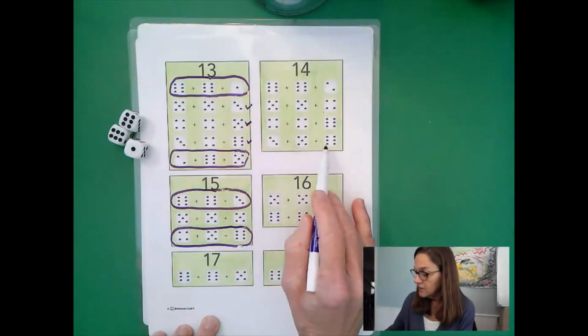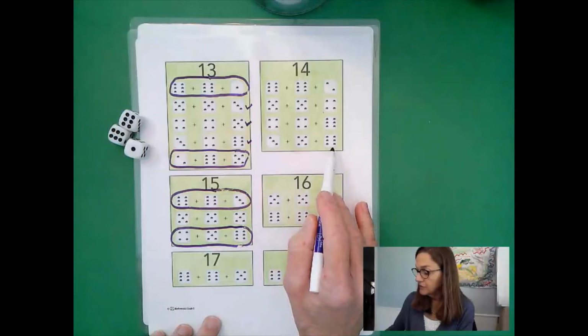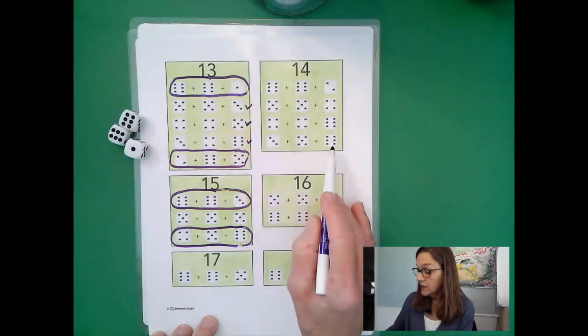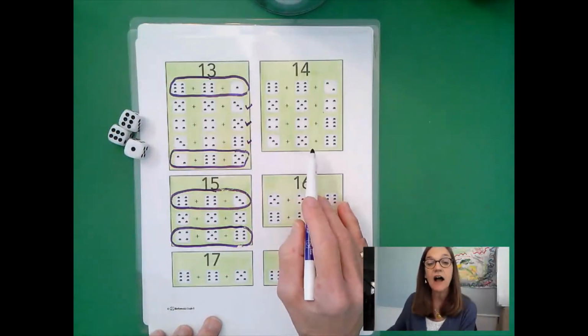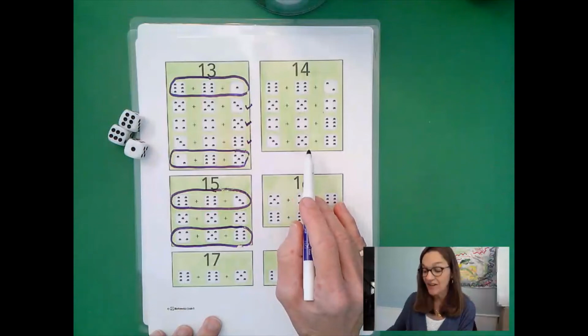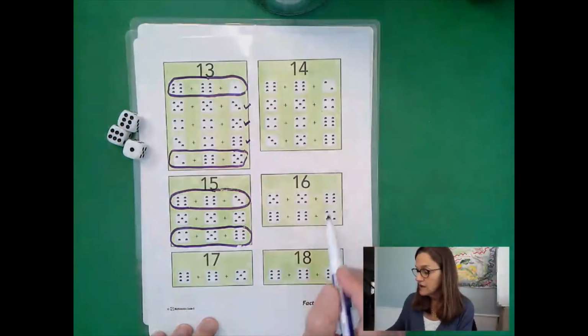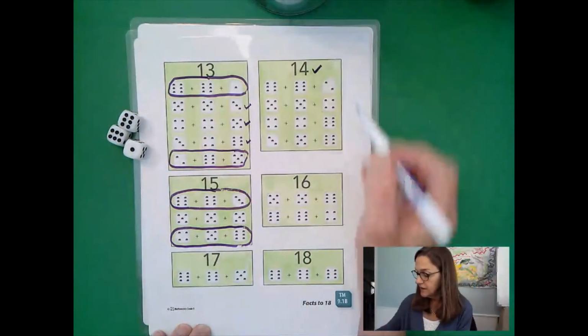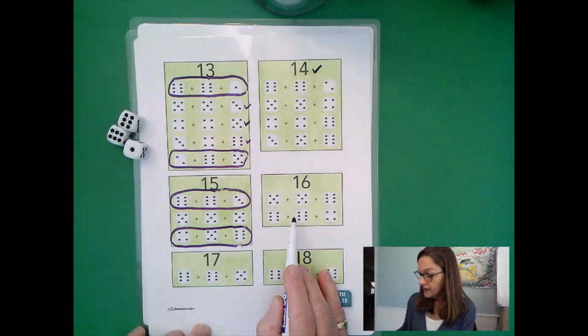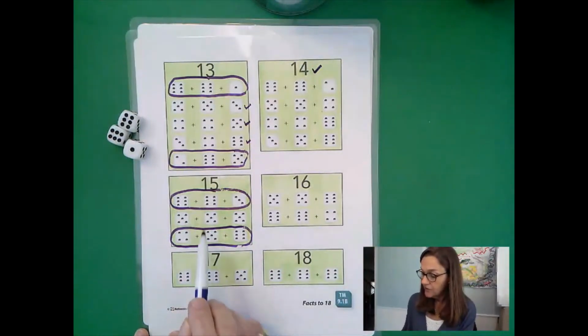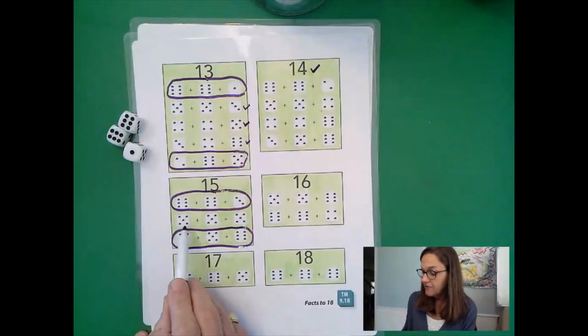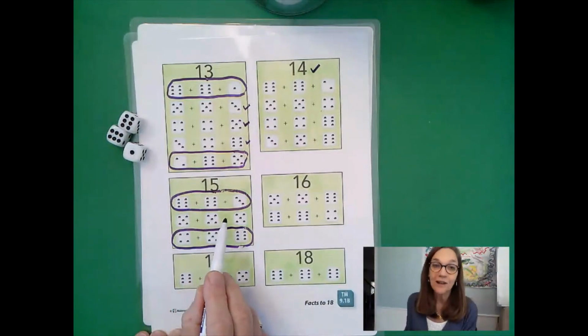Here's a near double. 5 plus 6, or 6 plus 5. Well, if we know 5 plus 5 is 10, then 5 plus 6 is 11, 12, 13, 14. Okay, there's the 14 family. Now the 16 family. Oh, we've done almost all of the 15 family except 5 plus 5 plus 5.